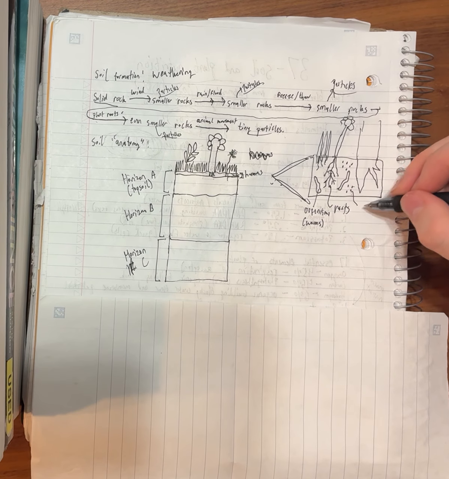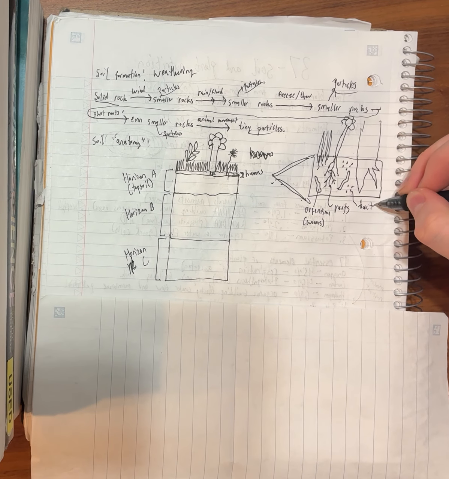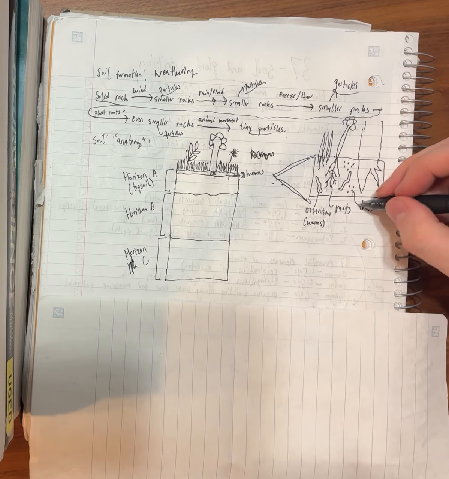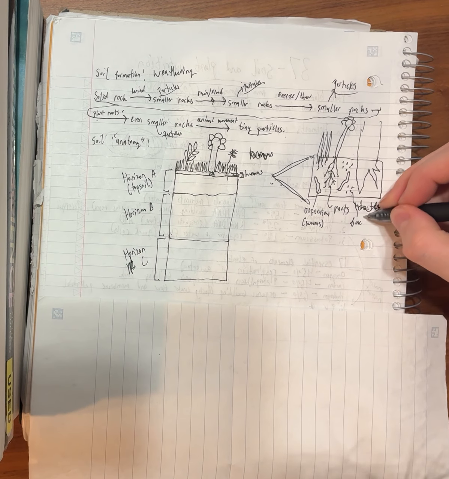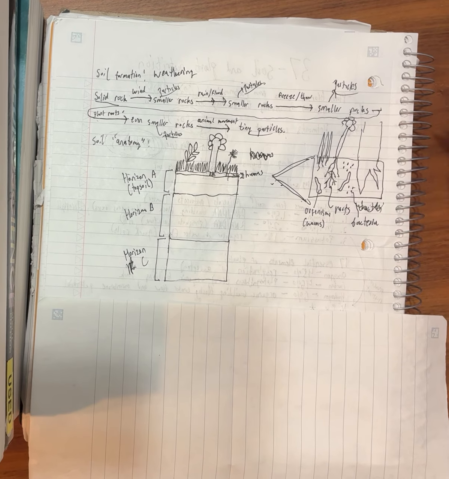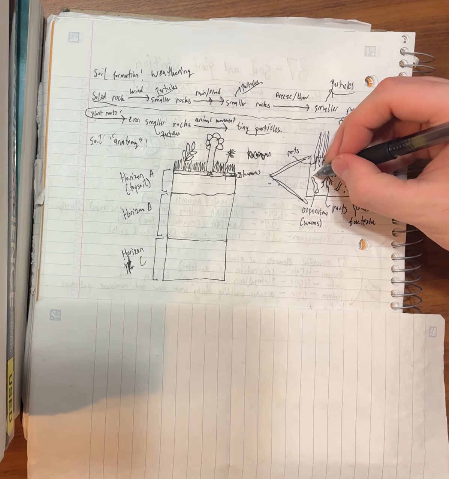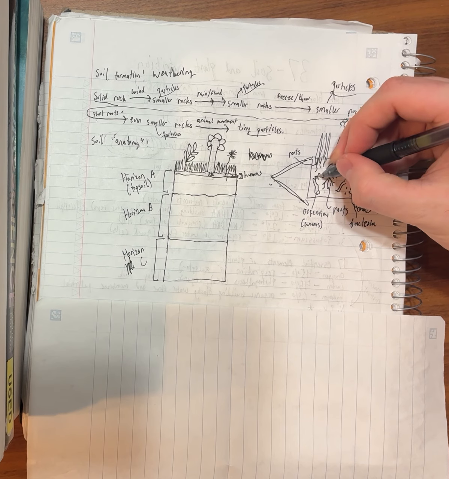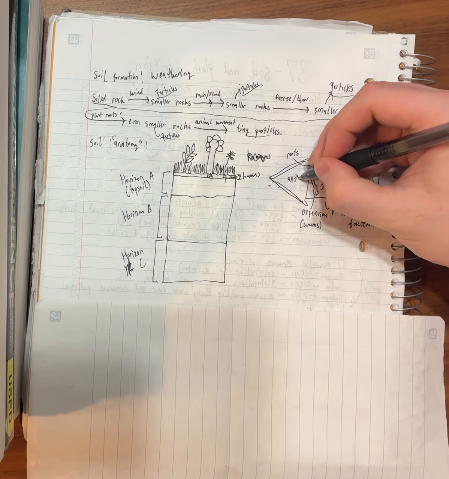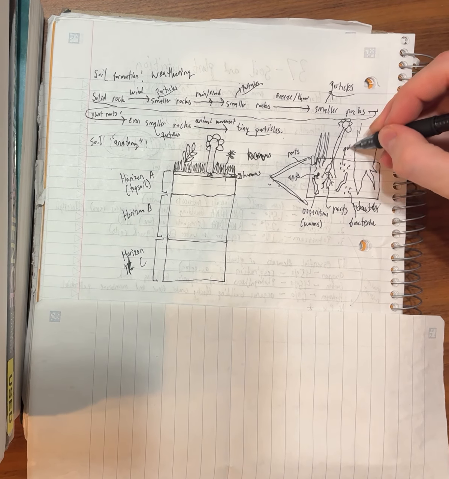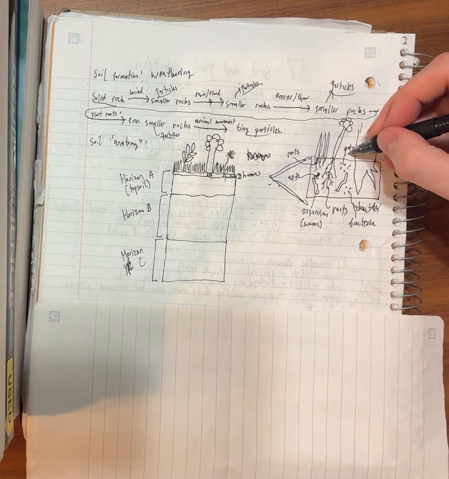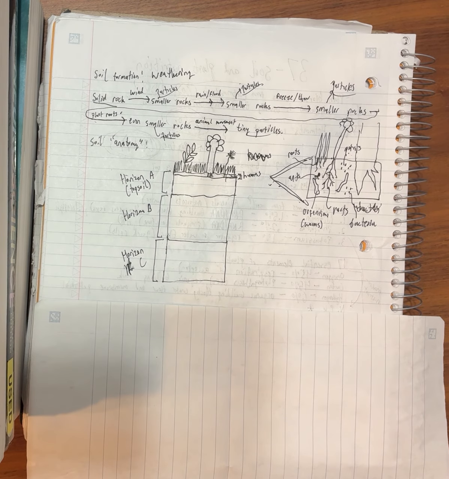You're going to have all kinds of bacteria. You're going to have more roots. You know, you might have little ants even, even more organisms. You could have protists or something. So it's where living organisms are.